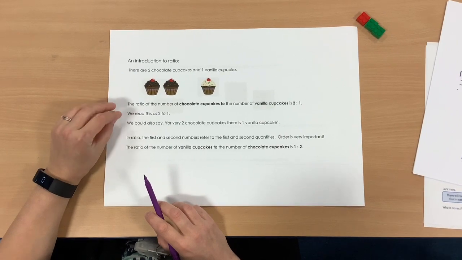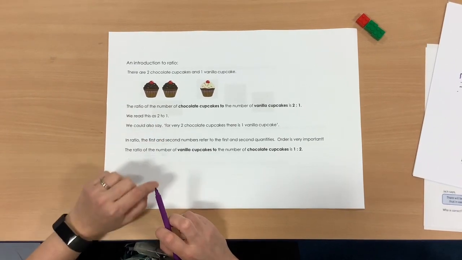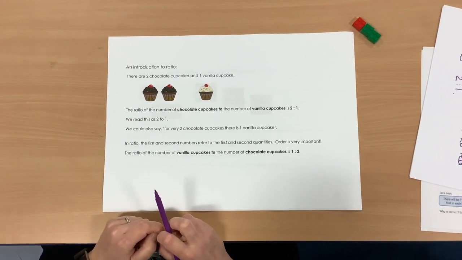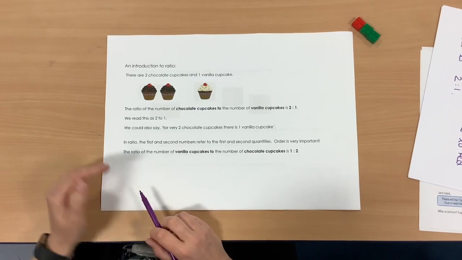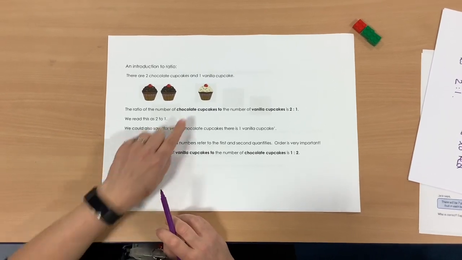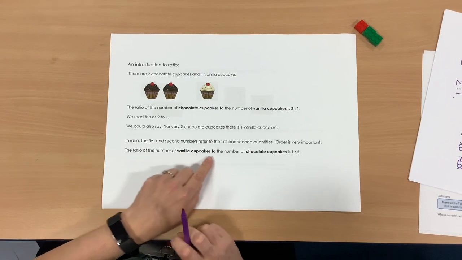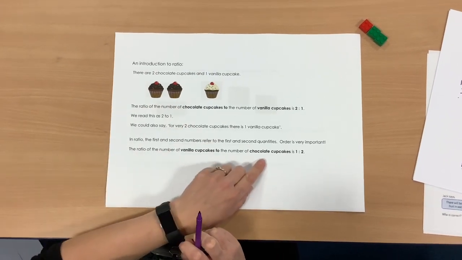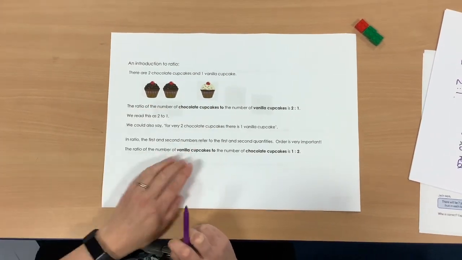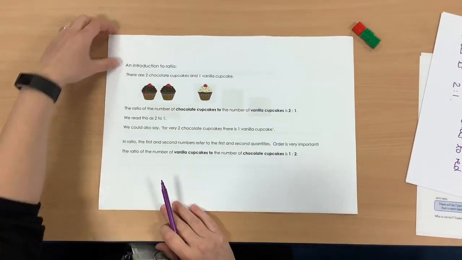So if we're saying chocolate cupcakes first, it's the number related to the chocolate cupcakes that has to come first. So if we would say the ratio of the number of vanilla cupcakes to the number of chocolate cupcakes is 1 to 2. Vanilla first and then chocolate.